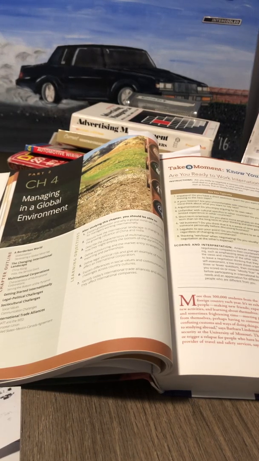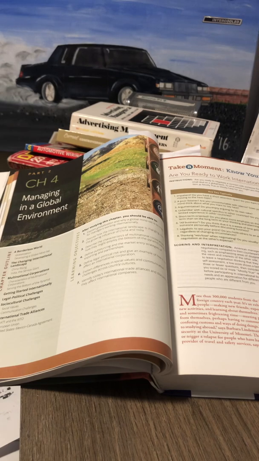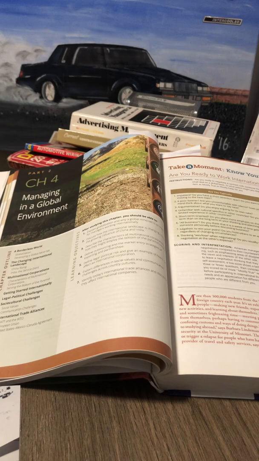Okay, we're going to do a chapter outline of my PowerPoints. This is chapter 4 in Management, 13th edition, Ricky W. Griffin. It's for a Principles of Management 200-level course. I did a chapter 5 series. I'm going to do chapter 4 and chapter 3. So this is going to be chapter 4.